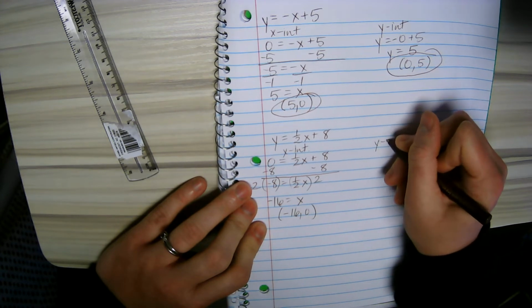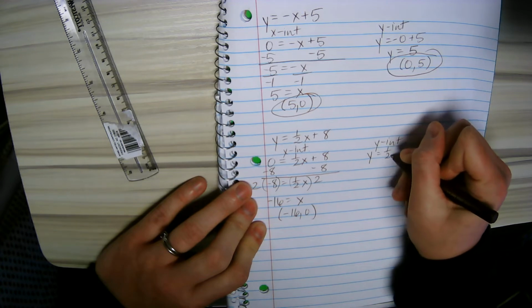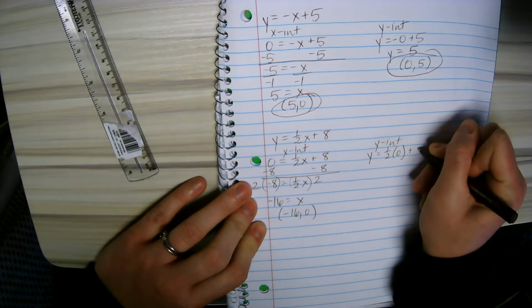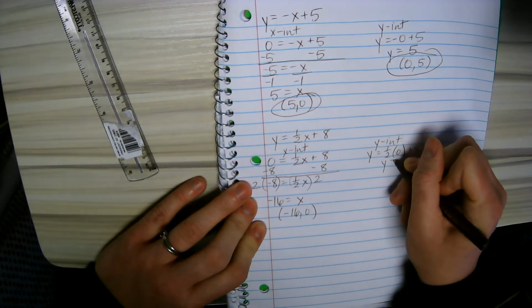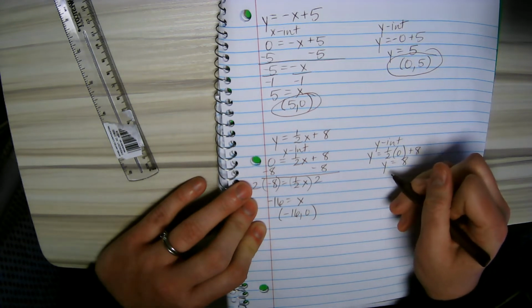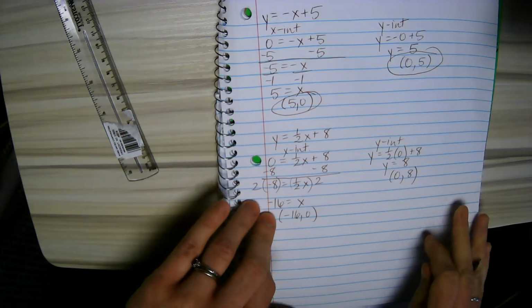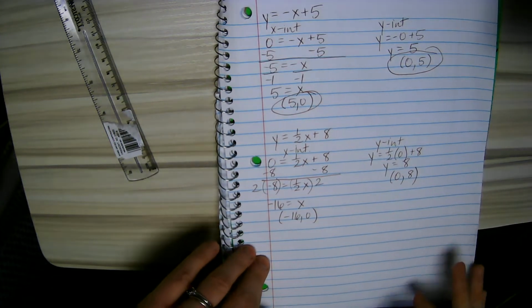And then my y-intercept, I have to say y equals 1/2 times 0, which is of course just 0. So y equals 8. So (0, 8). So then it gives us 2 points and we could easily draw a line, right guys?